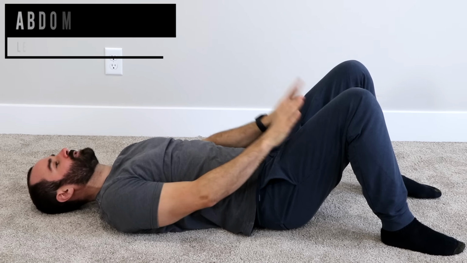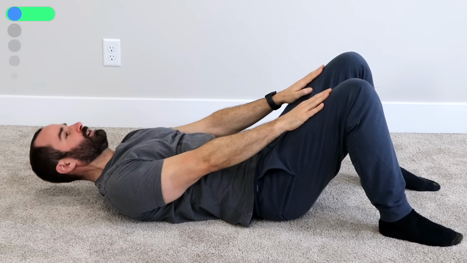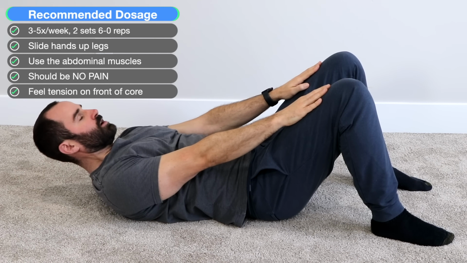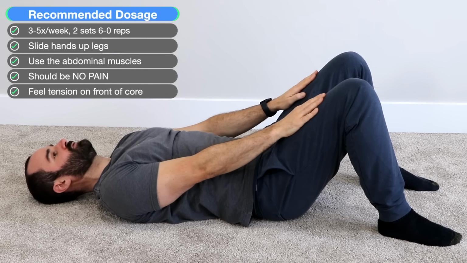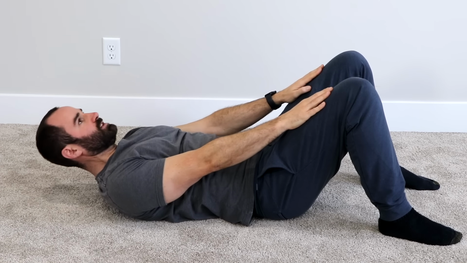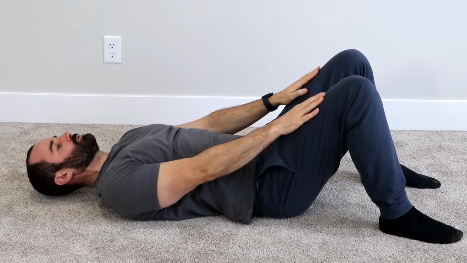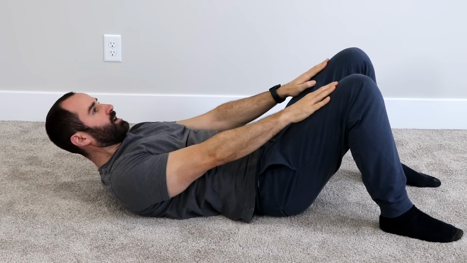Level 1, laying on your back with your knees bent, we're going to take our arms straight and place them on our thighs. And then using our core muscles, we're going to crunch up and slide our hands up to the knees, only to the side of pain. As soon as you feel pain, you're going to stop and return to the starting position. Again, make sure for tension in your core, the front of your stomach, not your neck. You want to just use your core to lift you up. And again, this should be painless.